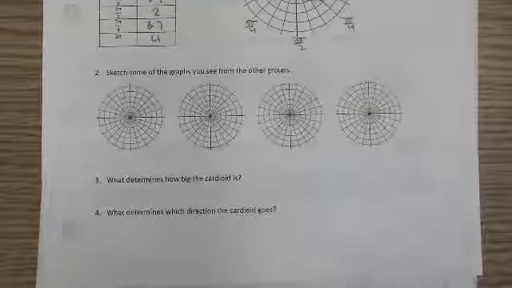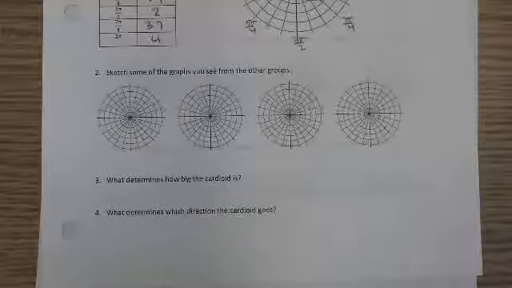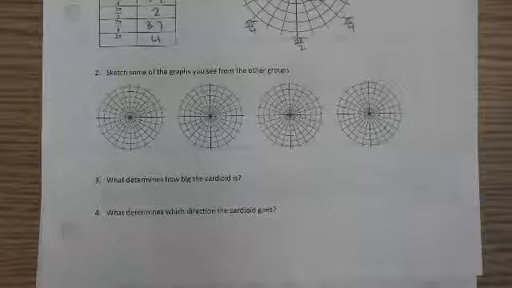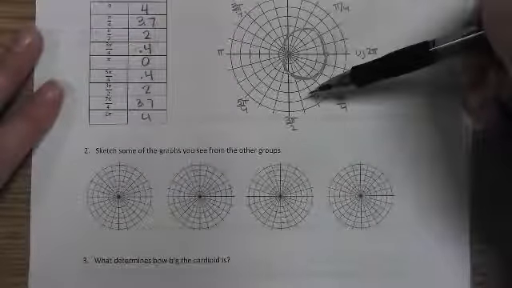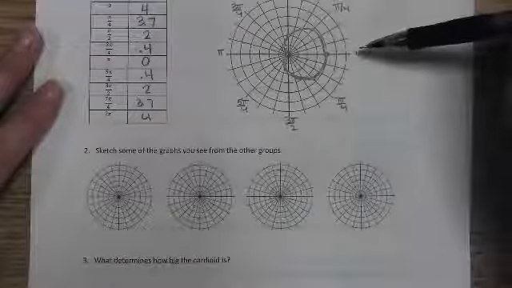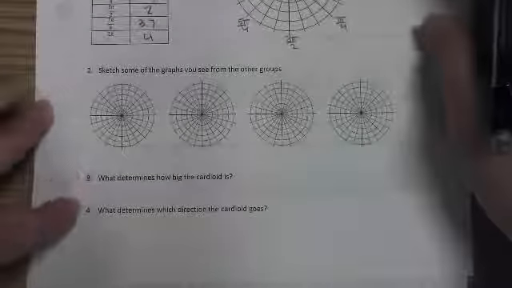We also were going to talk about what determines which direction the cardioid goes. We had some that were left and right and some that were up and down. You should have been noticing that the cos graphs are the ones that go left and right. The sine graphs are the ones that go up and down. And that positive and negative had an effect on that as well. I kind of already spelled out the answers for you, but I'm not going to tell you what to write here. I want you to pause the video and answer the question yourself.